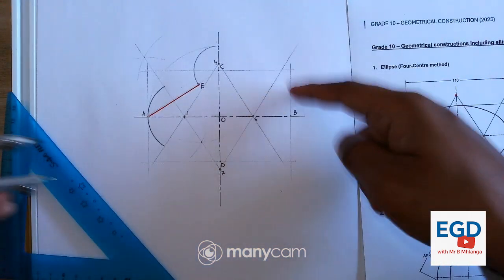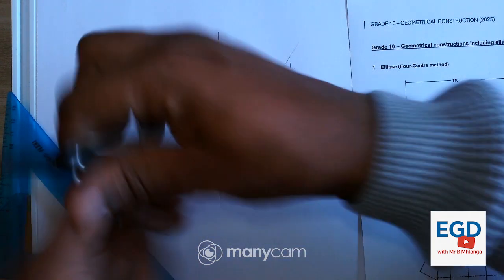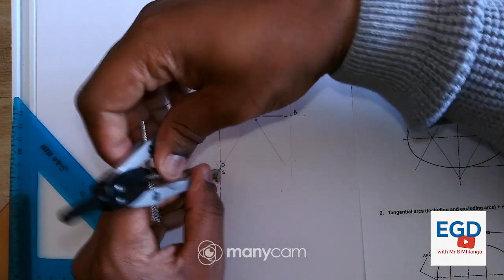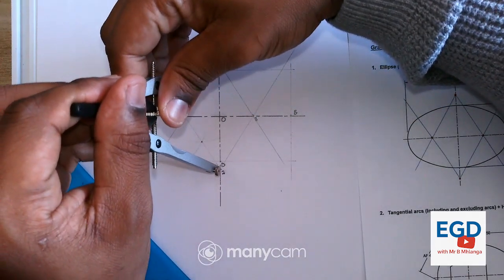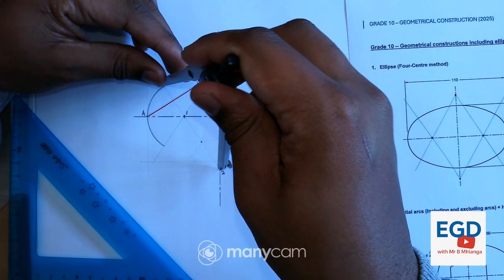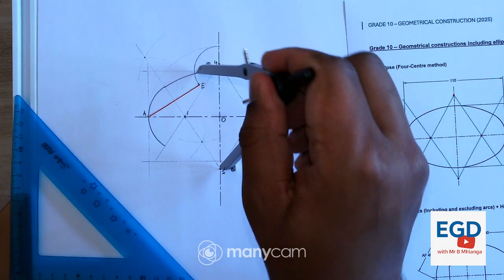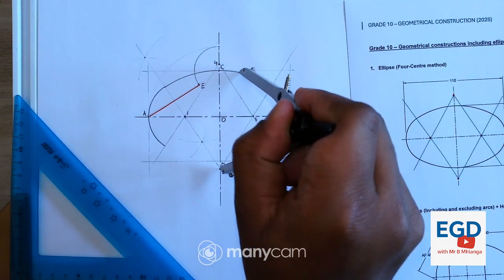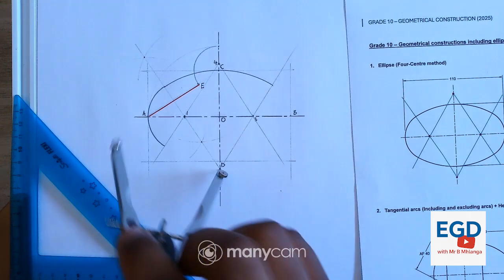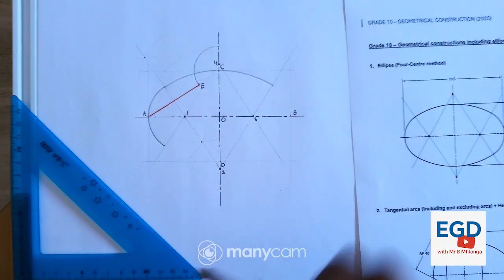So for that arc up there, I'll have to put my compass at point 2. Okay, so now I can just extend that arc. The arc must cross that point there to that line. Okay, and then obviously even this side I have to draw that arc.